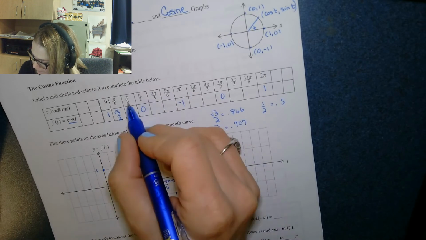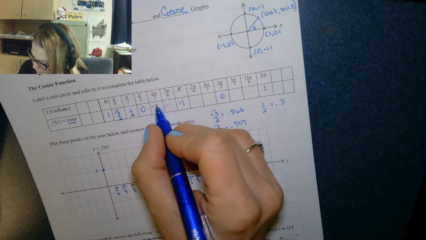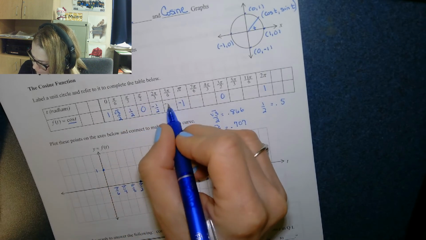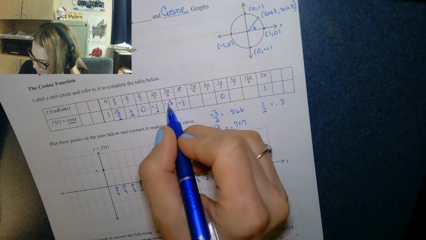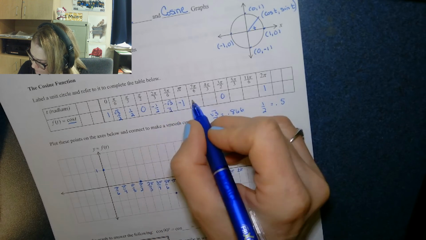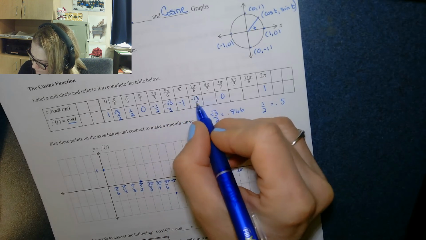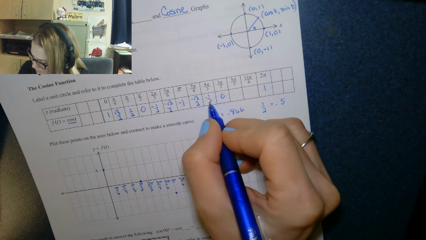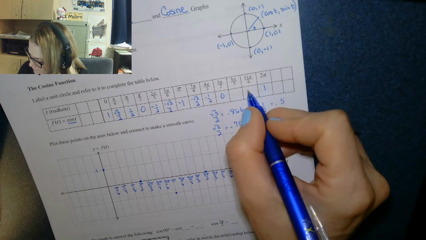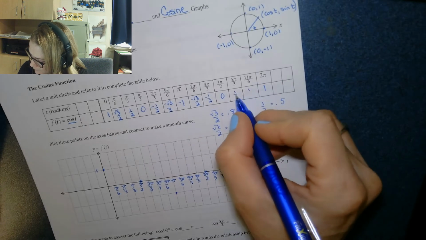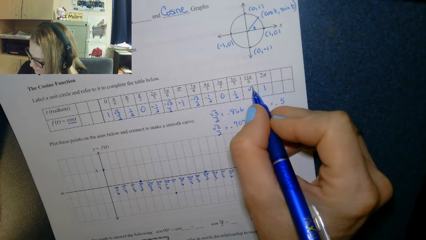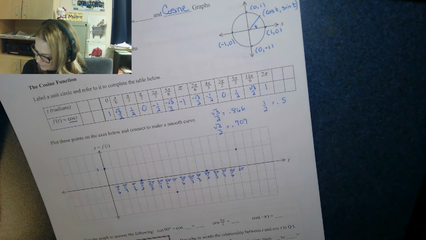All right, and then our over 3's will all be 1/2, but now we're in quad 2, so we're negative. Our over 6's will be root 3 over 2, quad 2 negative, and quad 4 back to positive. Root 3 over 2. Okay, so let's plot these.